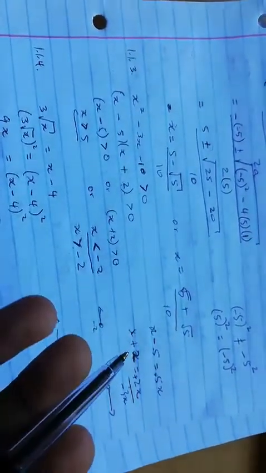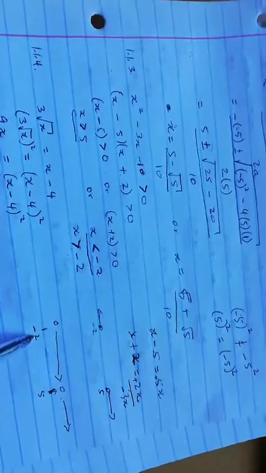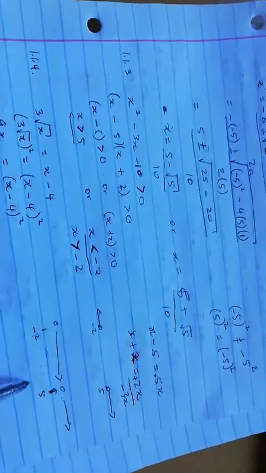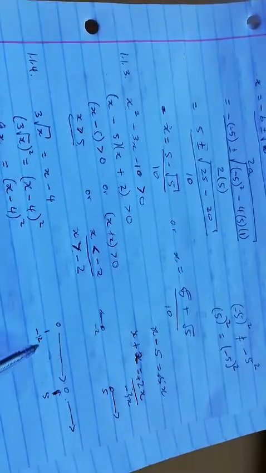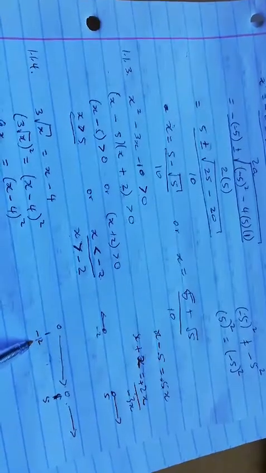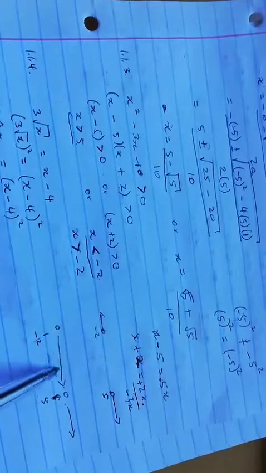If we want it to make sense, let's take any number that is between -2 and 5. Let's say, for argument's sake, let's take 0, because 0 is greater than -2 and is less than 5.